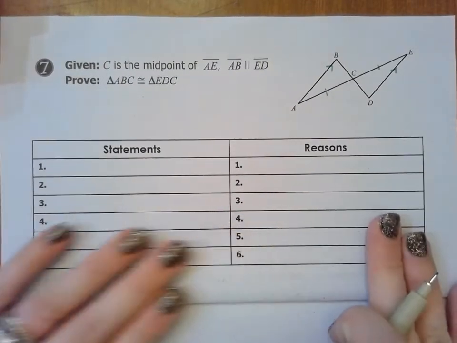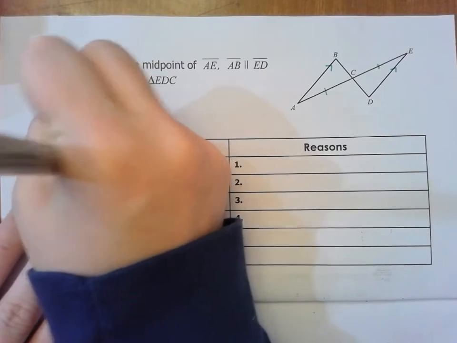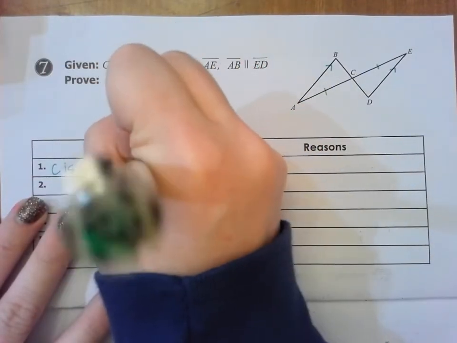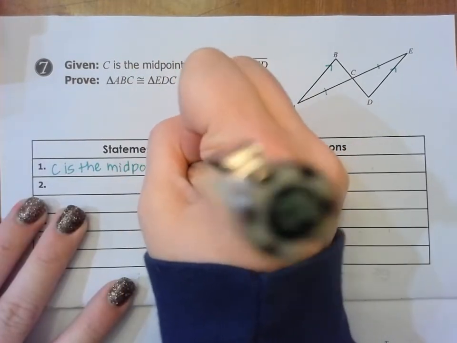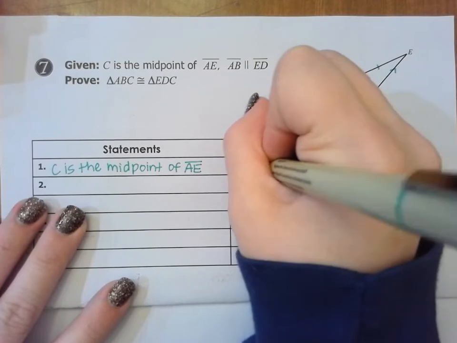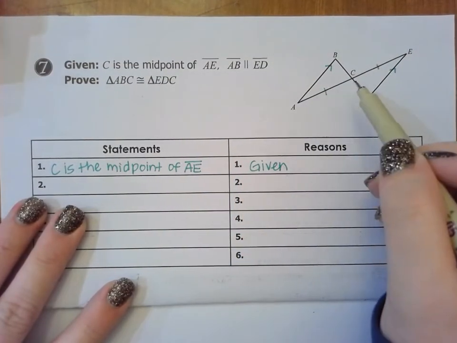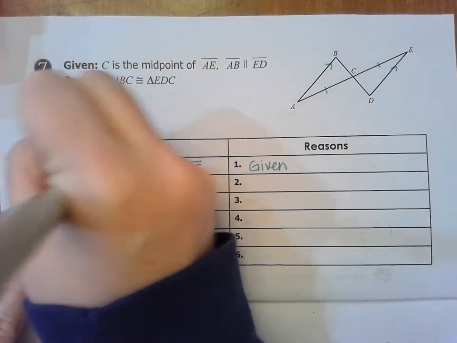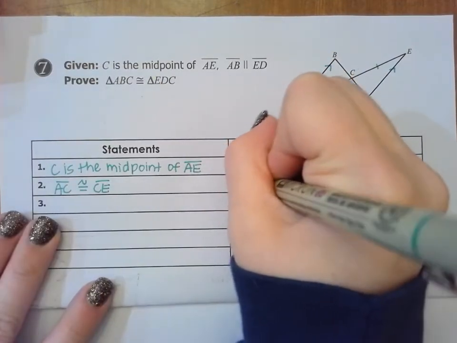So let's start our proof with our first given. C is the midpoint of AE. And that's given. Like I just said, by definition, then AC is congruent to CE. So AC is congruent to CE by definition of a midpoint.